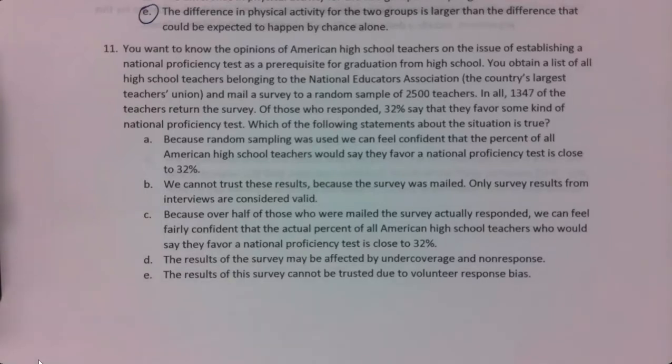A, because random sampling was used, we can feel confident that the percent of all American high school teachers who would say they favor a national proficiency test is close to 32%. B, we cannot trust these results because the survey was mailed. Only survey results from interviewers are considered valid.